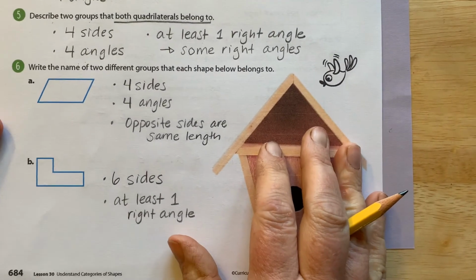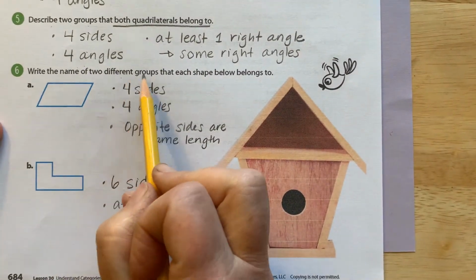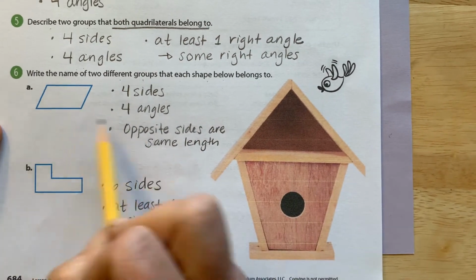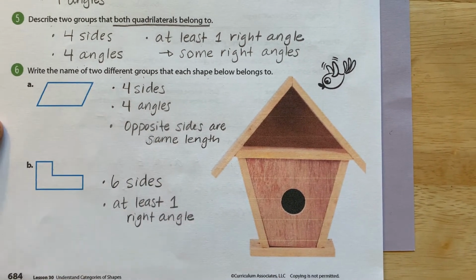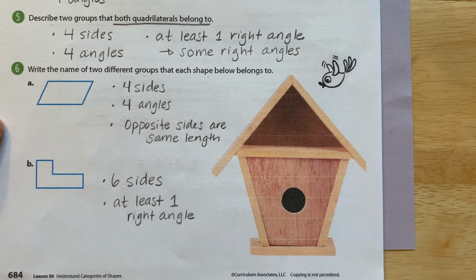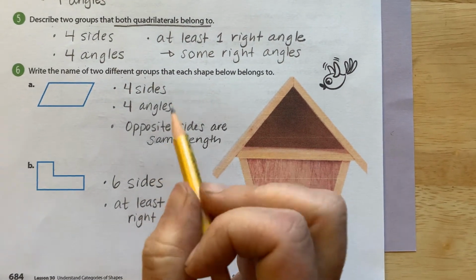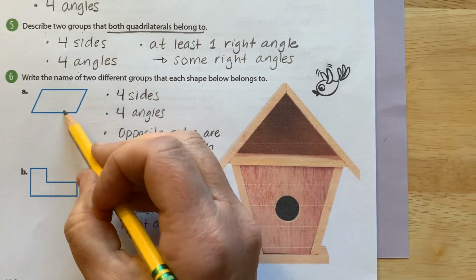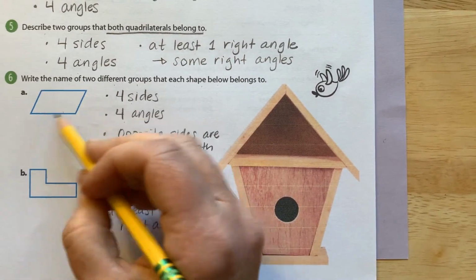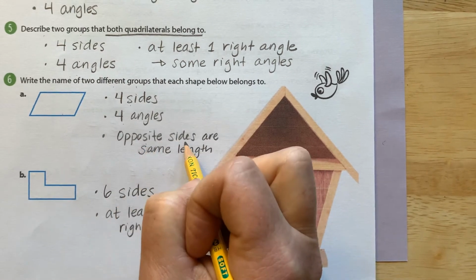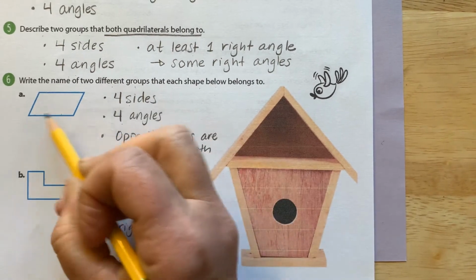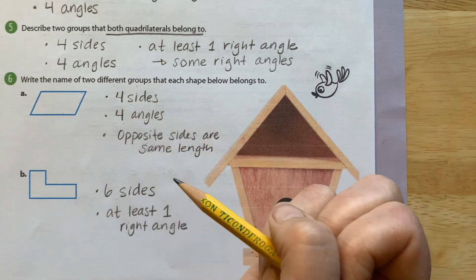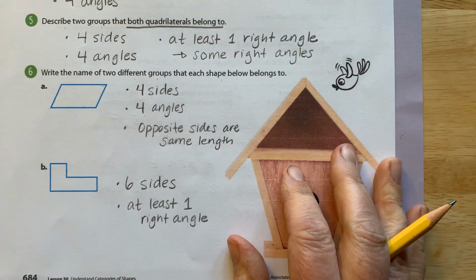Okay, in number 6, write the name of 2 different groups that each shape belongs to. Okay, now I wrote down more because I wanted to make sure we talked about them all, because if I only wrote 2, you might have something different. That is still correct. Okay, for A, I noticed it has 4 sides. It's got 4 angles. And I notice that the opposite sides are the same length. My long sides are the same. My short sides are the same. This also has 0 right angles. You could have written that down too.